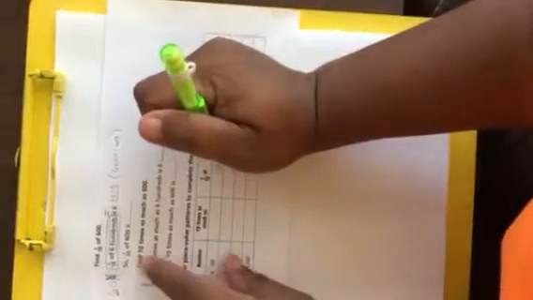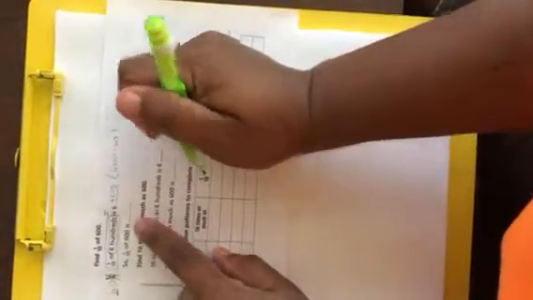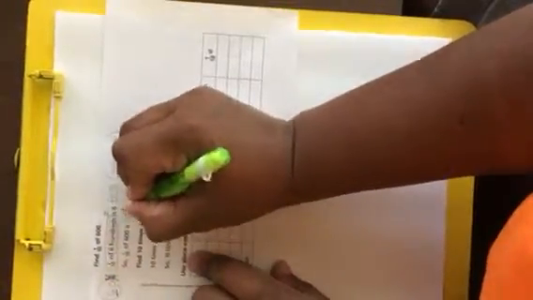So 1/10 of 600 will give me 60. If I have 60, my 6 is in the tens place. So 1/10 of 600 is 6 tens. And I know that's true because 6 tens, 6 times 10 equals 60. And that's what I have on this side. So 1/10 of 600 is the number that we have right here, 60.